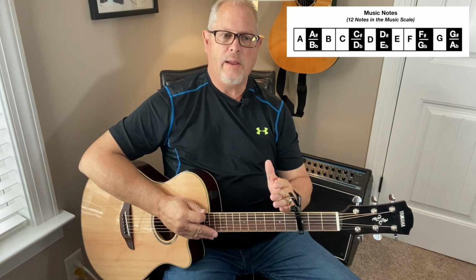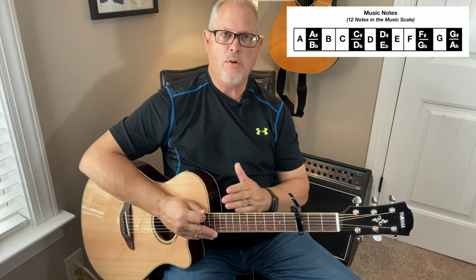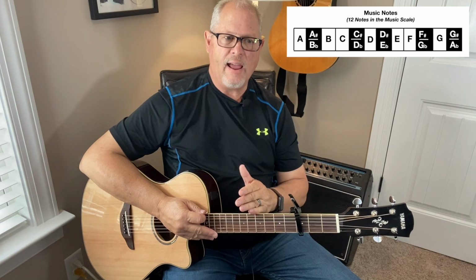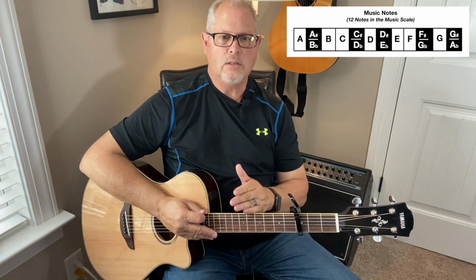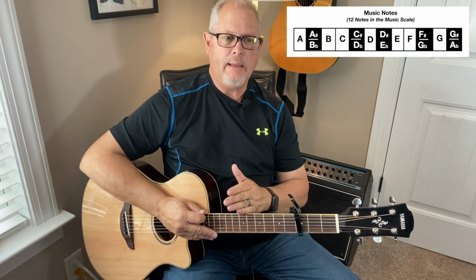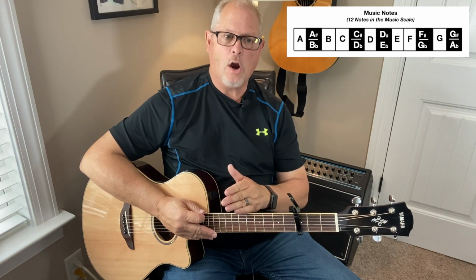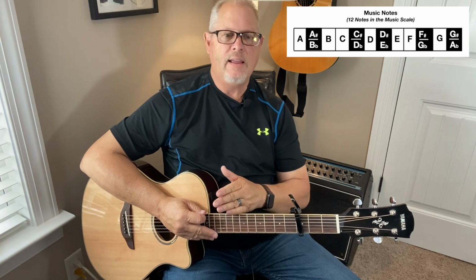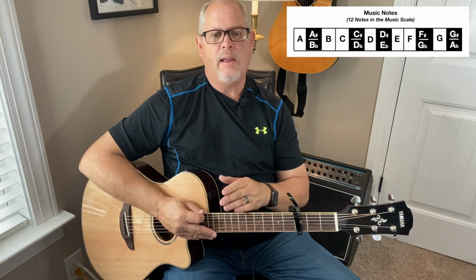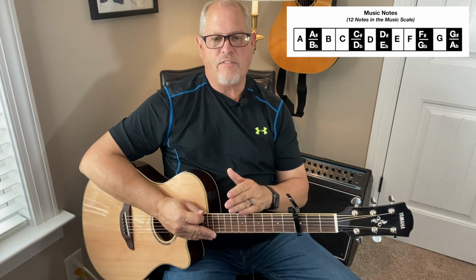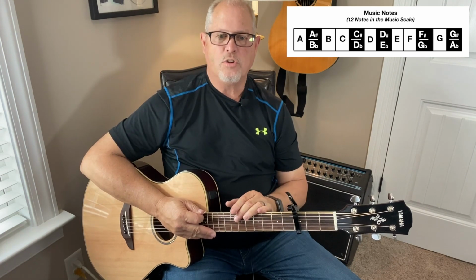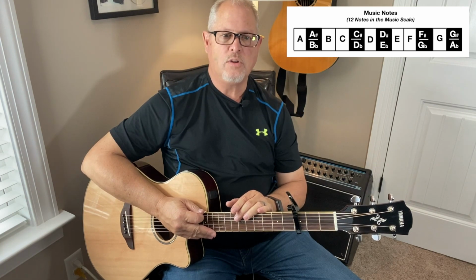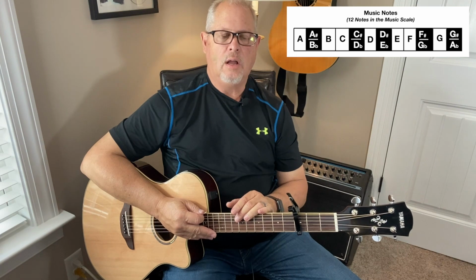So in theory, your 12 notes of music are A, B flat or A sharp, B, C, C sharp or D flat, D, D sharp or E flat, E, F, F sharp or G flat, G, and G sharp or A flat. Those are the 12 notes in the music scale.